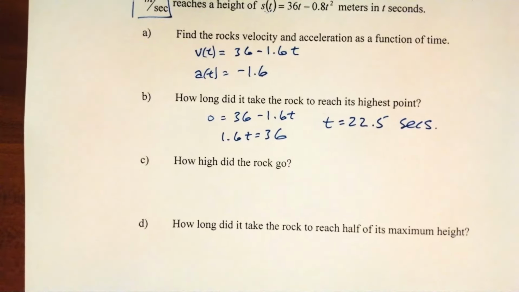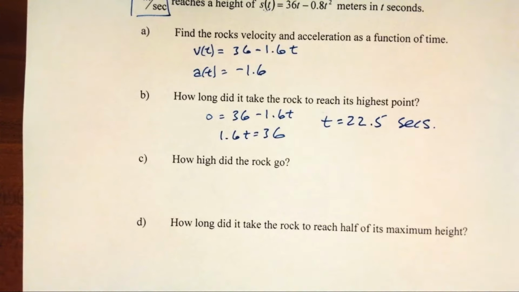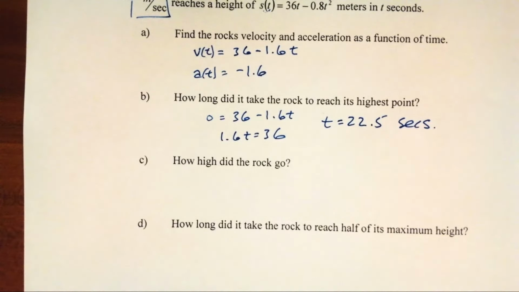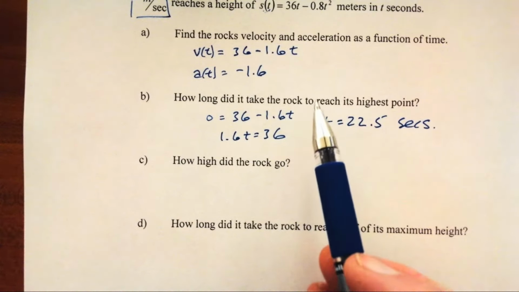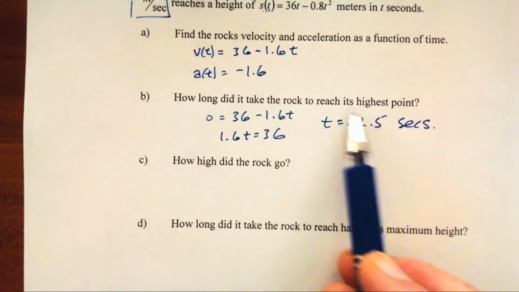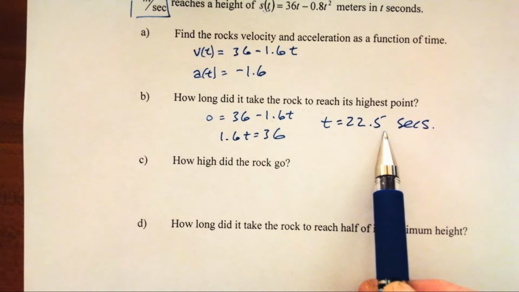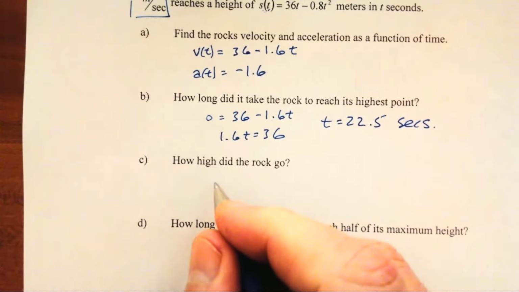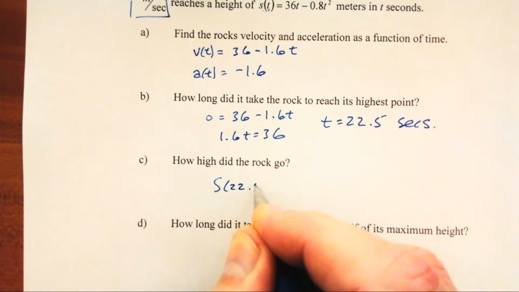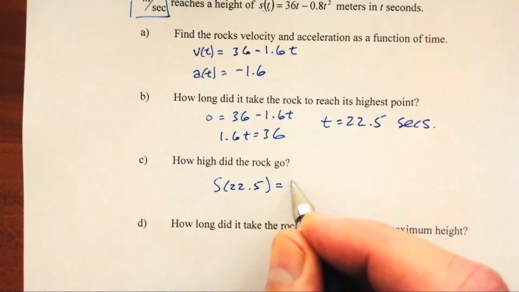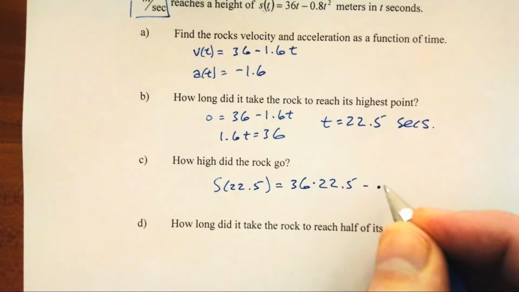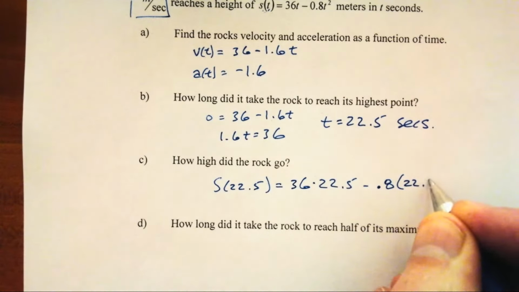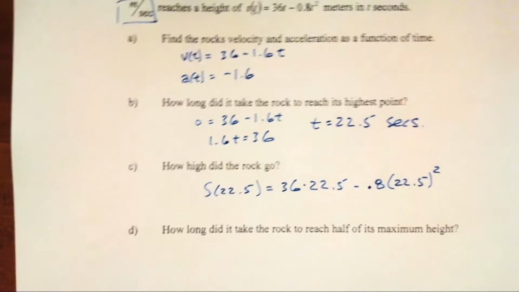How high did the rock go? Well, what we're looking for is a maximum. We could be looking for when the velocity is 0 to find our maximum, but we've already found that. That's at 22.5 seconds. So how high did it go? It went s of 22.5 seconds, which is 36 times 22.5 minus 0.8 times 22.5 squared.